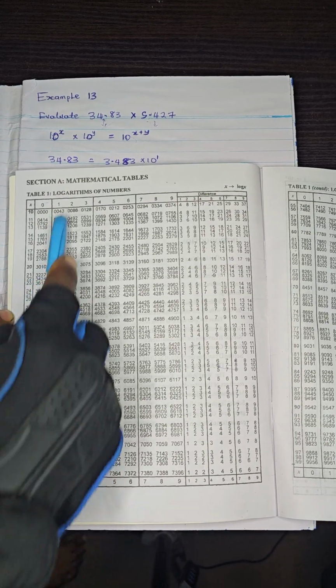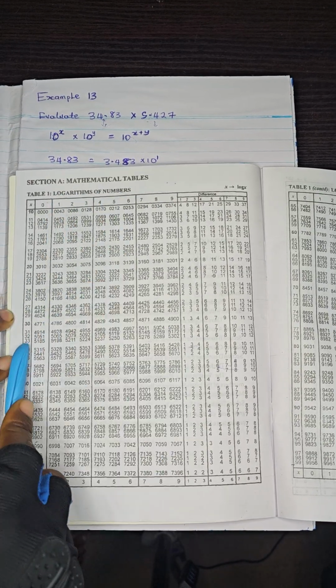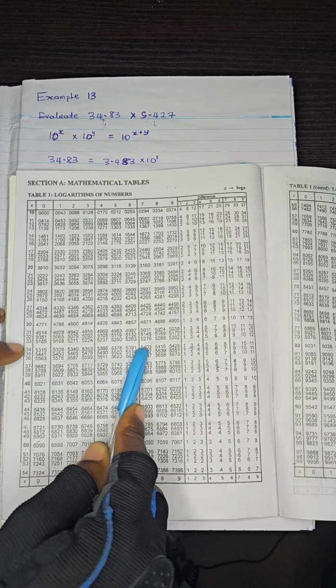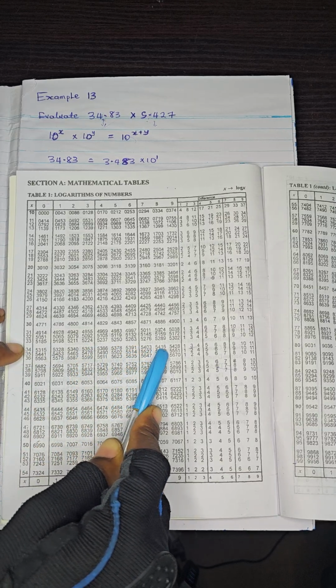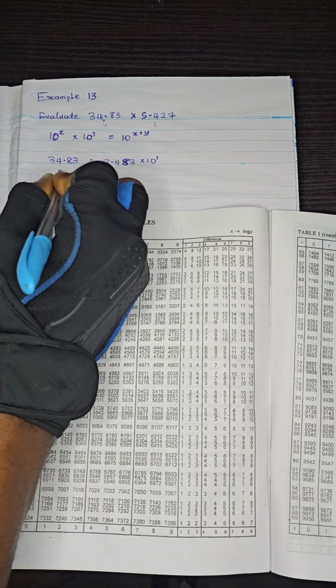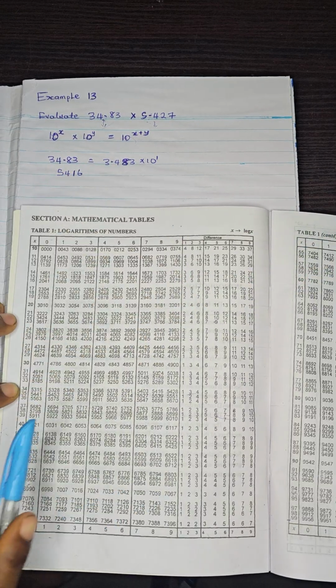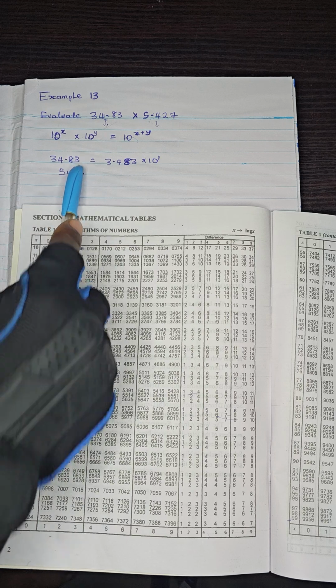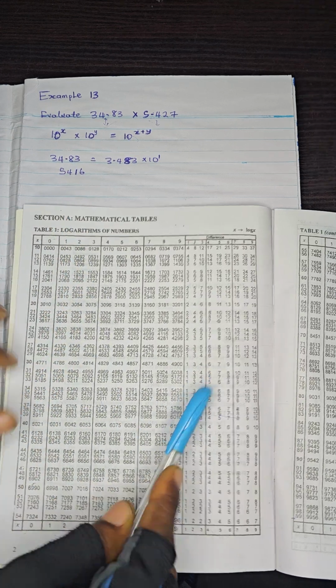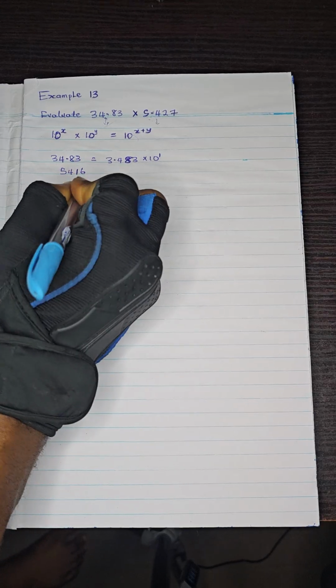So this is our logarithm table. This is 34 under 8, 54, 16. So I'll write it out. 54, 16. So difference 3, the last one, that's 4. So add 4 to it.